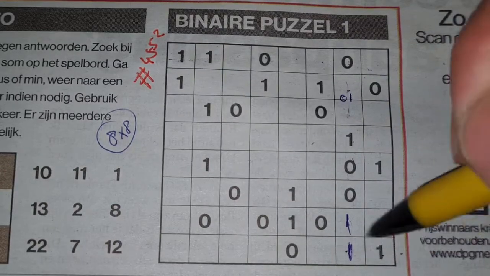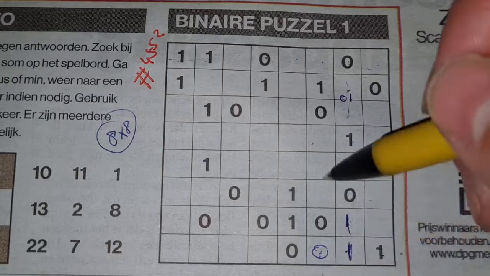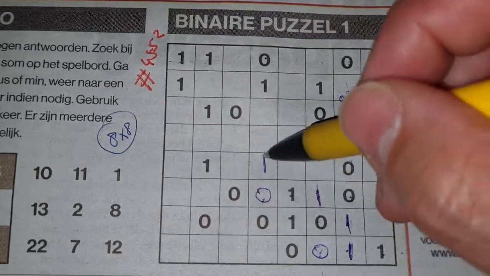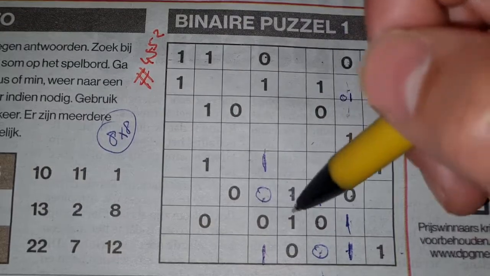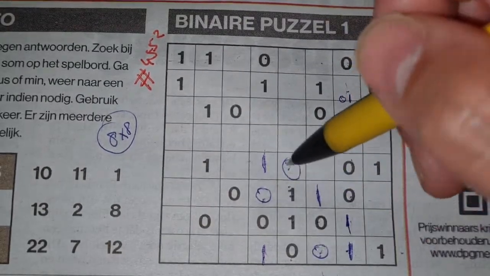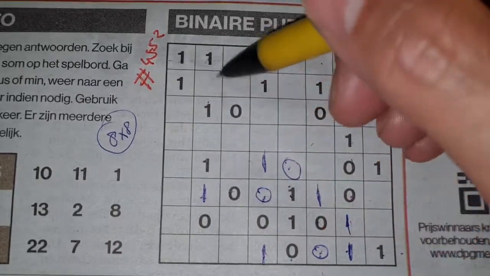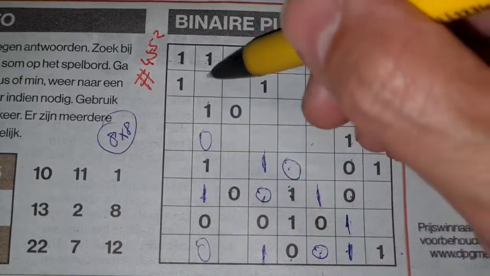Double 1, here no, there no. Double O, here 1, there 1. Double 1, here no, there no. Double O, here 1, there 1. Four ones we have here, so the rest are O's.